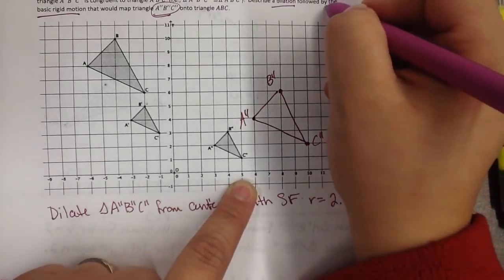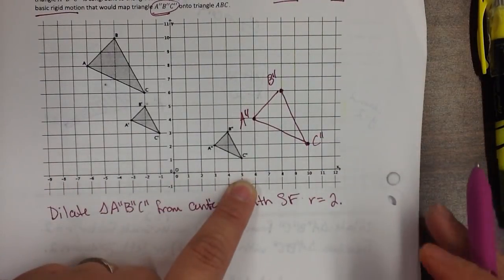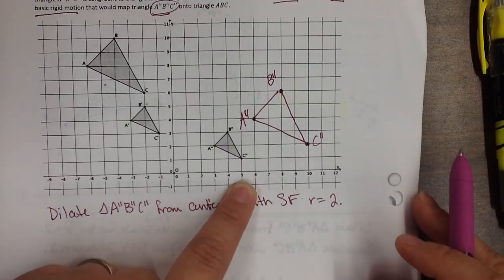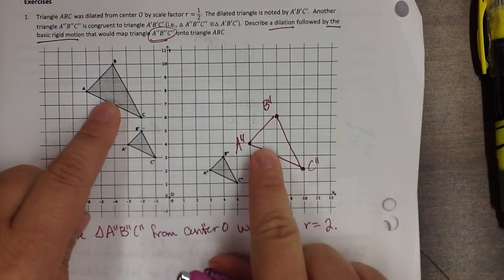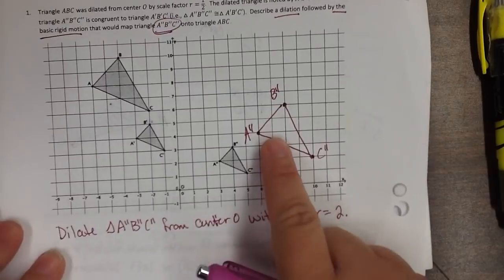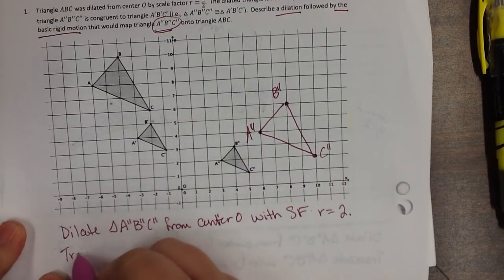And this says followed by the rigid motion, so you're only going to do one thing. If you look at this, the orientation of these figures is the same. They're facing the same direction, so the rigid motion that would move it over there would be a translation.